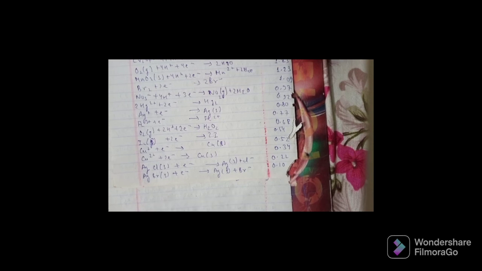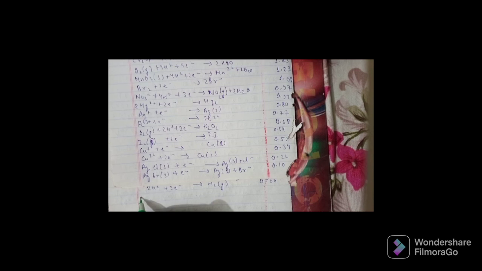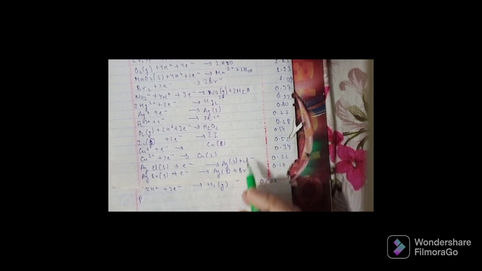Another we have here, after AgBr, is 2H plus plus 2 electrons, which will give you H2 in the form of gas. The tendency is 0.00 here. Now we will be having negative values, because until now everything has been positive.